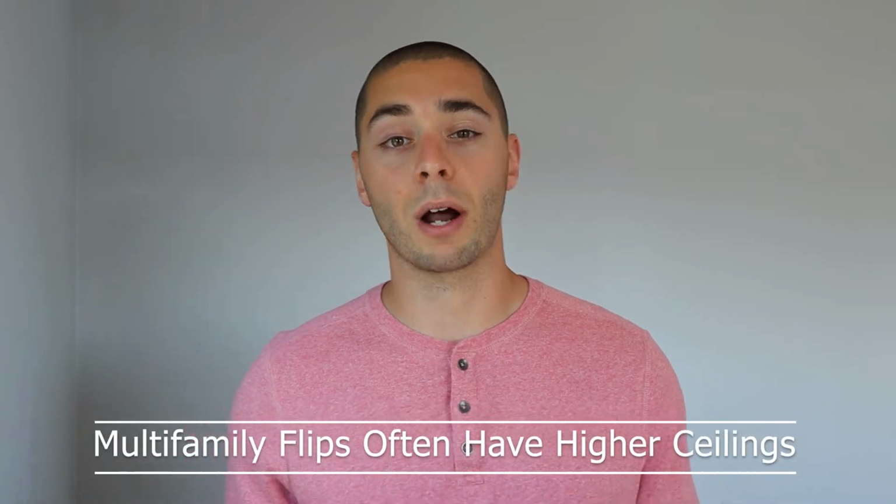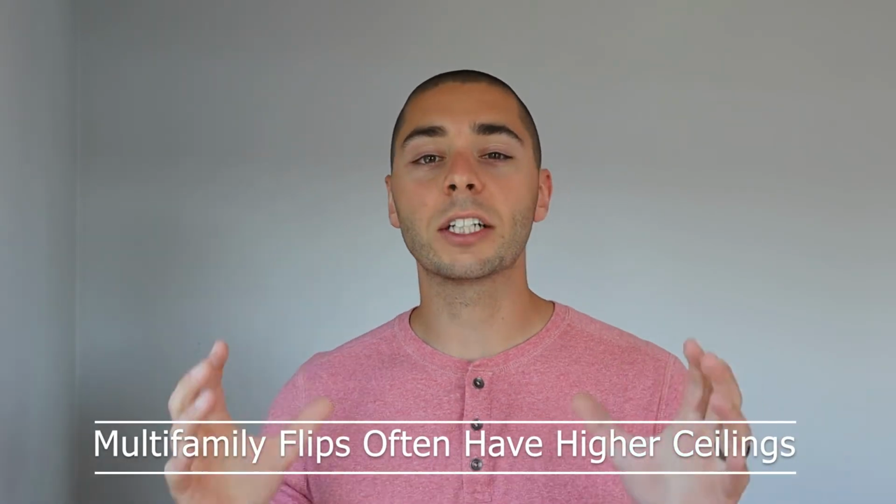For a single family property in the $300,000, $400,000, $500,000 range, it'd be very difficult to make $150,000 profit. This is why I love flipping 5 or 6+ unit properties, because by manipulating the net operating income and taking the cap rate for that specific location, I can determine the value and really manipulate the value on my own.